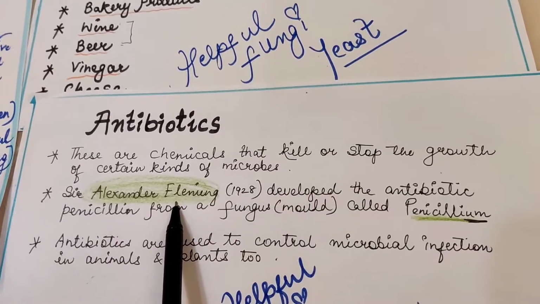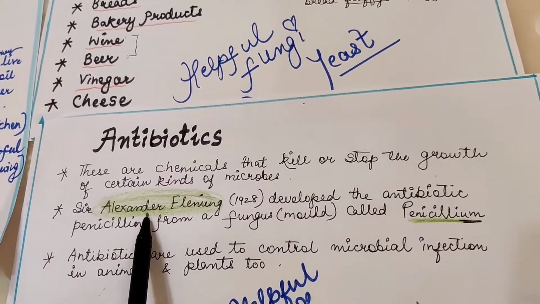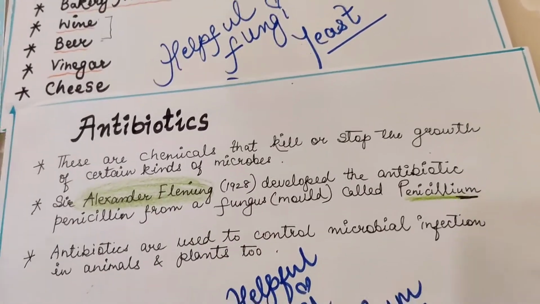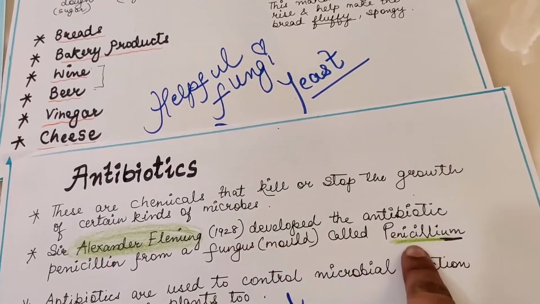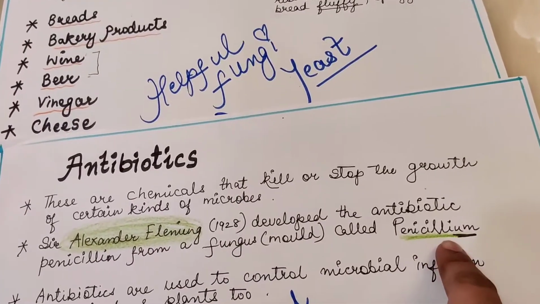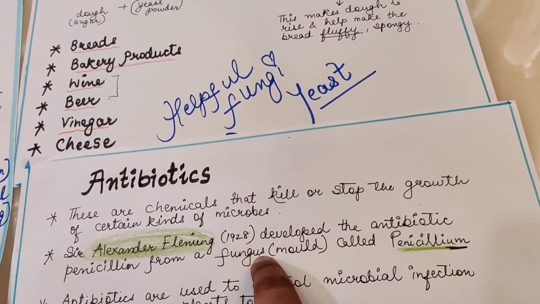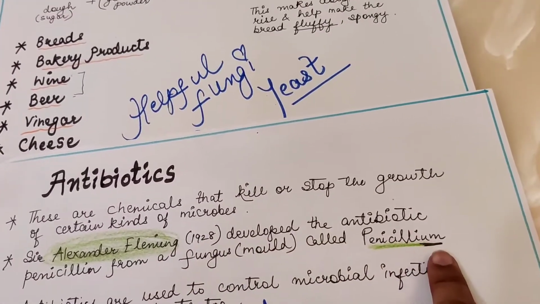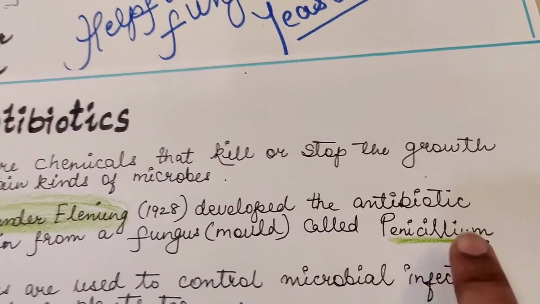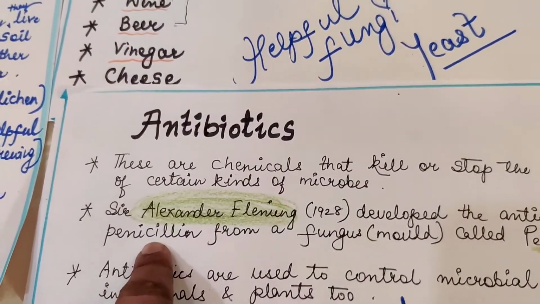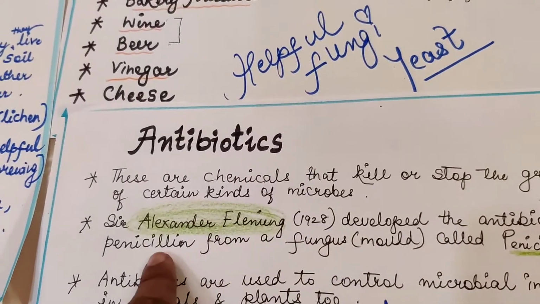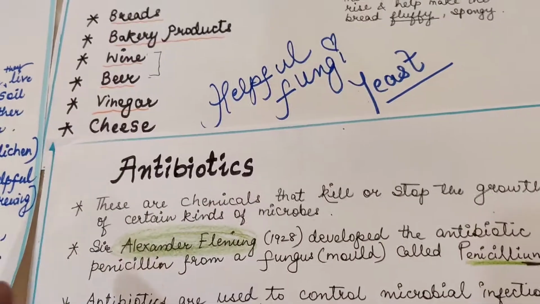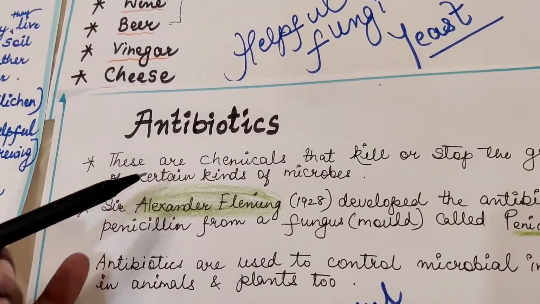And who was the man who started this antibiotic concept? Mr. Alexander Fleming. Fleming, 1928, he took up this fungus, Penicillium, and produced an antibiotic, penicillin. Note the difference here. The fungus is Penicillium, a mold, and the antibiotic he produced from this fungus was penicillin. And these chemicals will kill and stop the growth of other microbes. This is a very important concept.